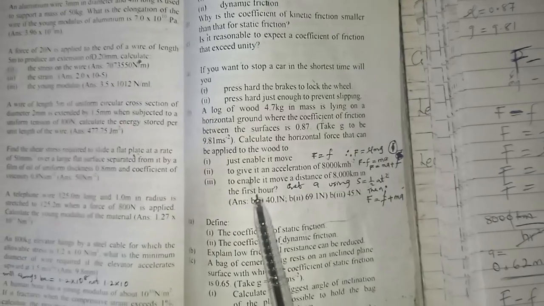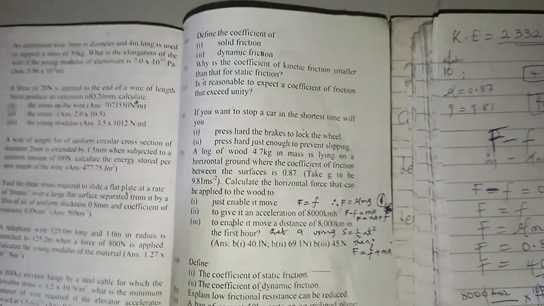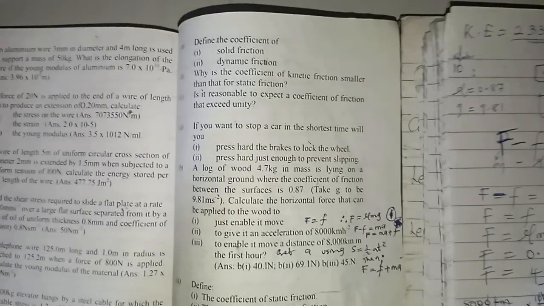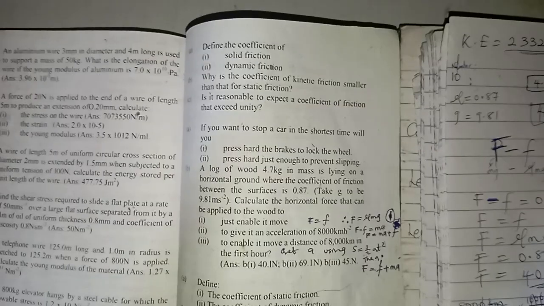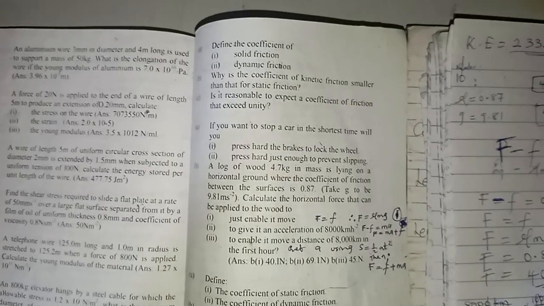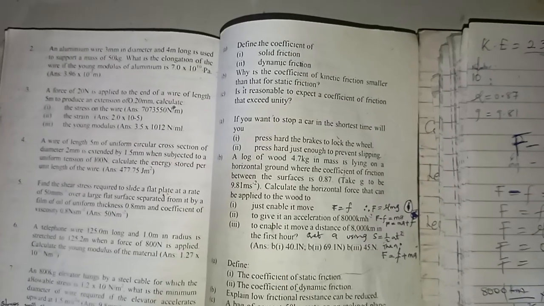And then, you now have the last one: to enable it to move a distance of 8,000 kilometers. You still convert kilometers, that is a distance. So 8,000 kilometers to meters is simply 8 million. So you have 8 million meters. Yes. So if you know that the first hour simply means 3,600 seconds.